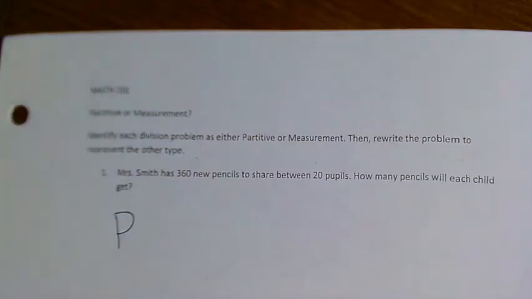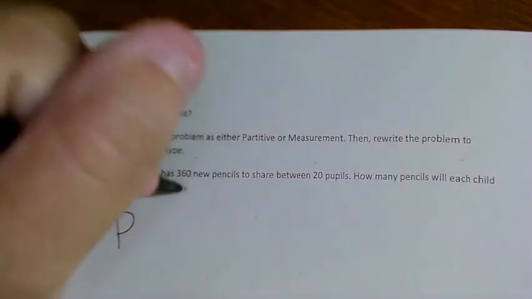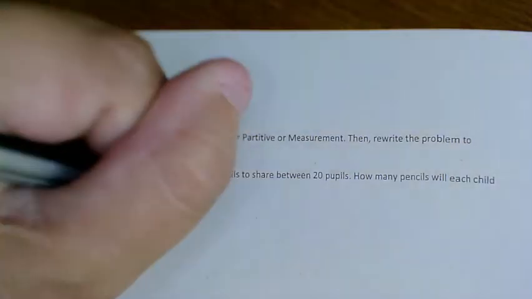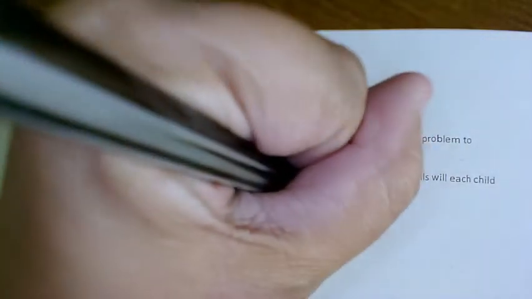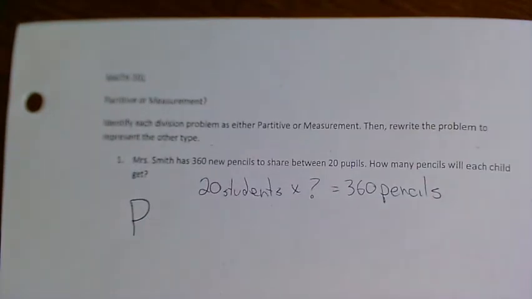So I'm just going to write P for partitive, because you would have the 20 students, and then you would just be passing out the 360 pencils among those 20 students. That is why this one is partitive. So this would be 20 students getting how many pencils each? It would be a total of 360 pencils. So we know the size.